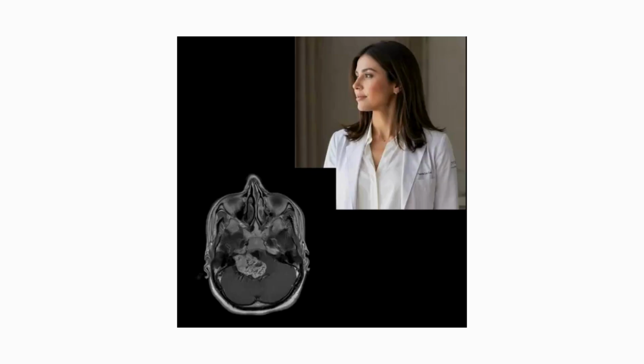Imagine a patient presents with progressive hearing loss and a hint of facial numbness. You look at the scan, and there it is, a mass in the cerebellopontine angle. It looks like a classic vestibular schwannoma, right? But what if the internal auditory canal is normal? What if it's a diagnostic ghost hiding a more aggressive pathology?